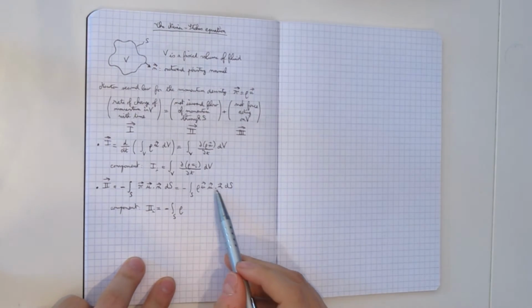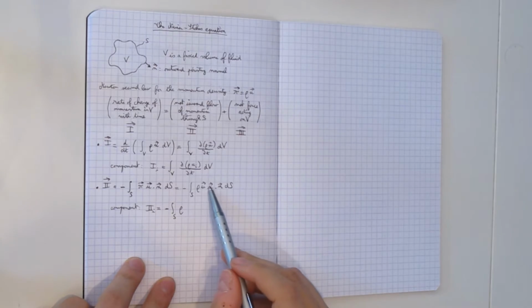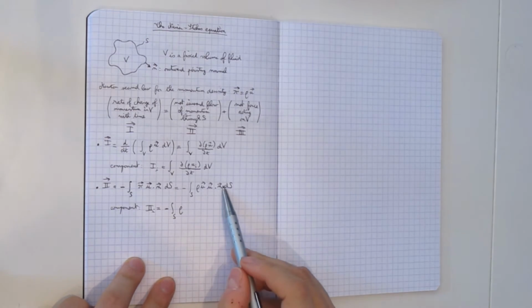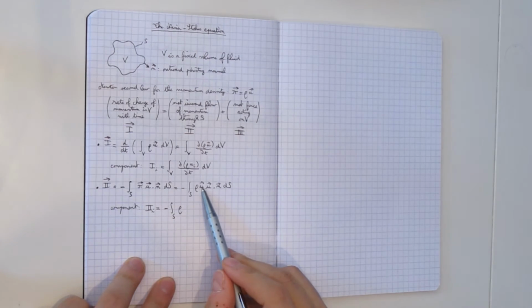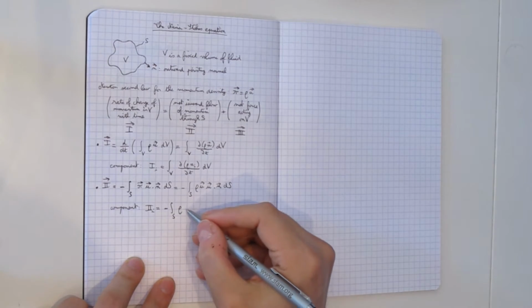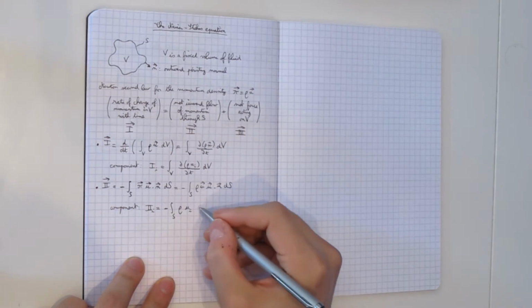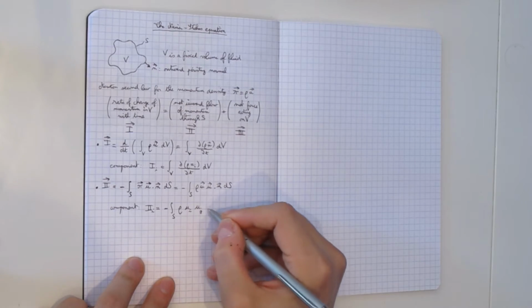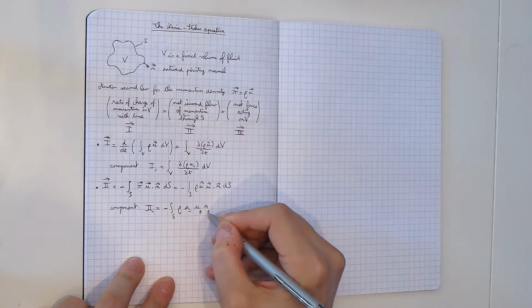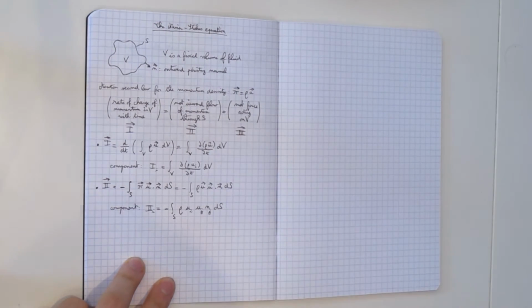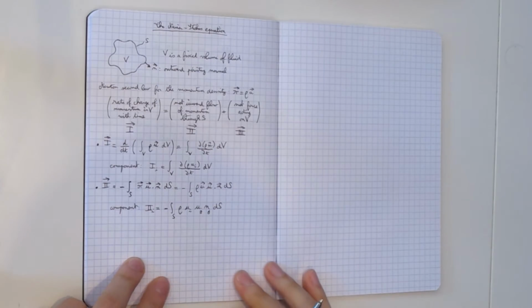This dot product is between two vectors, so this is going to give us a scalar in the end. So the free index is this one. So that's going to be u_i, and then this u will become u_j n_j dS. Okay, as simple as that.